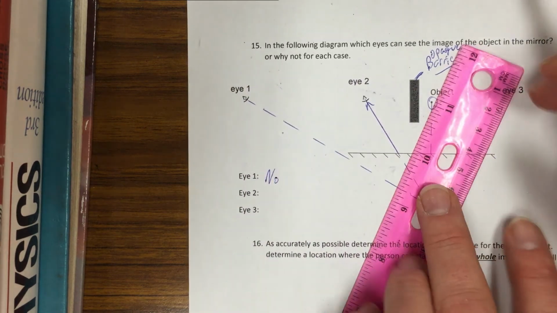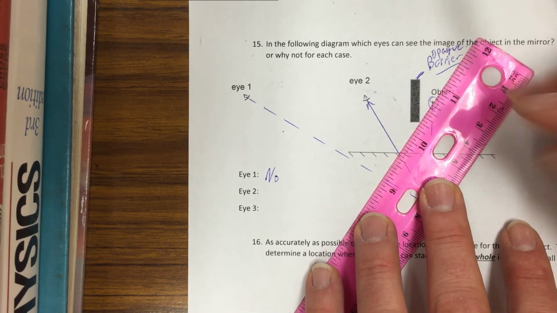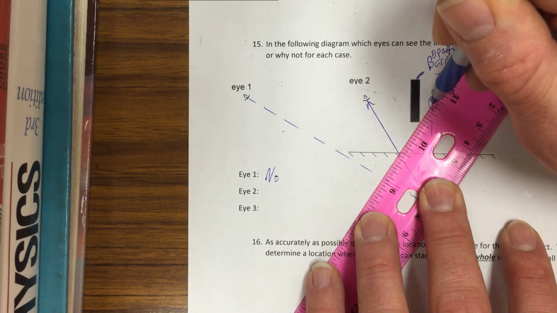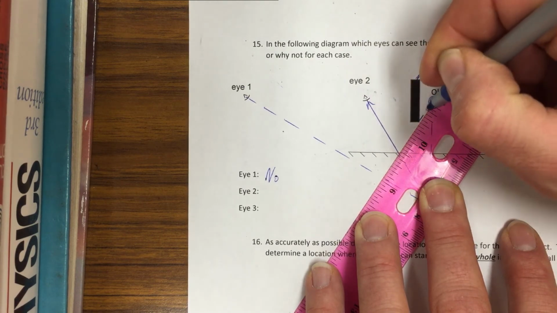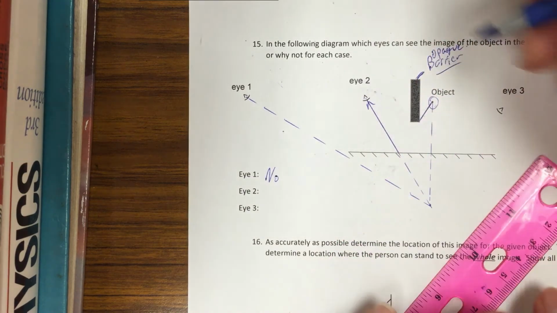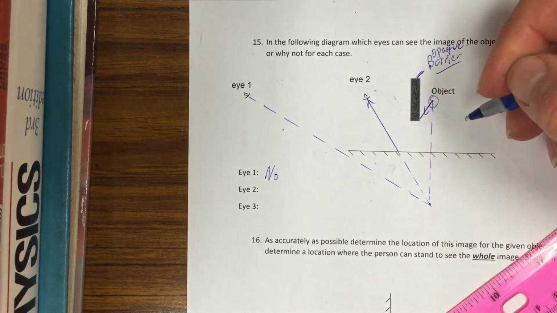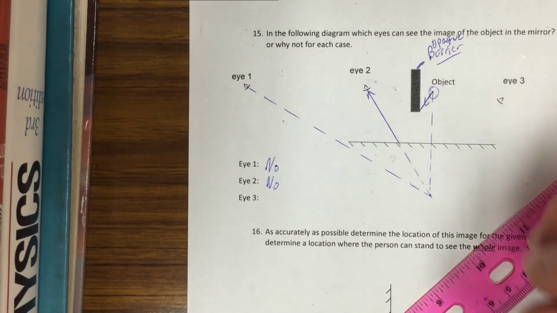And so what we need to do is connect from that location to the object. And this one here, when you do this, you should run into some issues. You should see that the light ray actually cannot get there because the opaque object is in the way. And so this makes this one a no. Oh my goodness, we're 0 for 2 on this question.